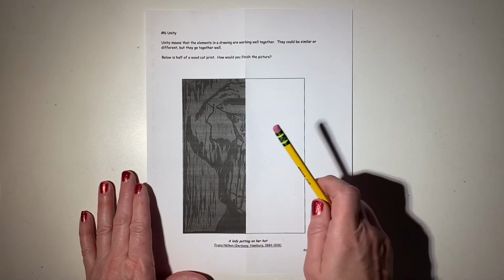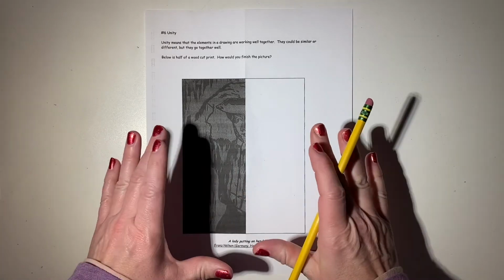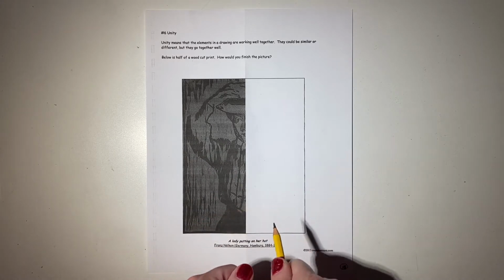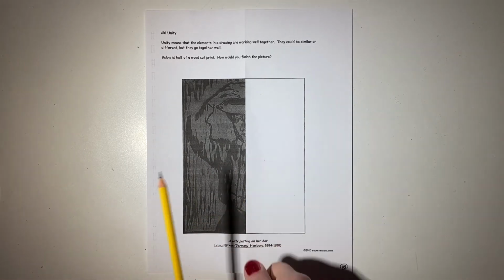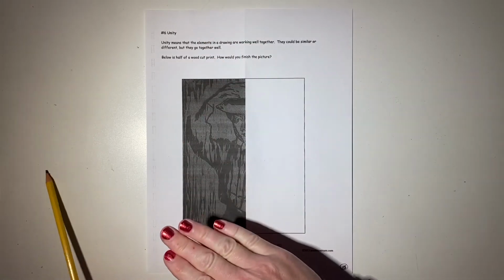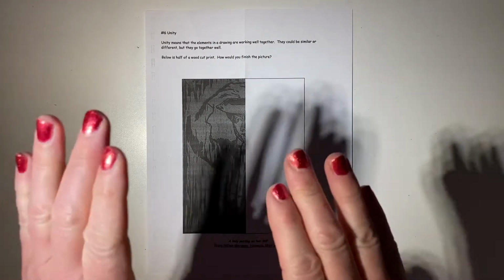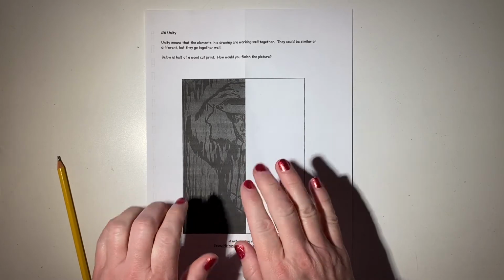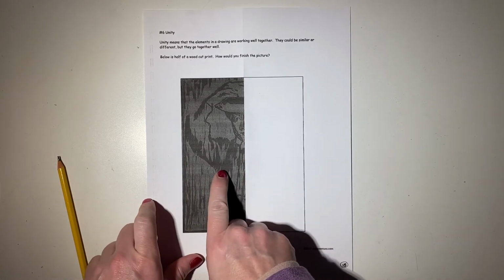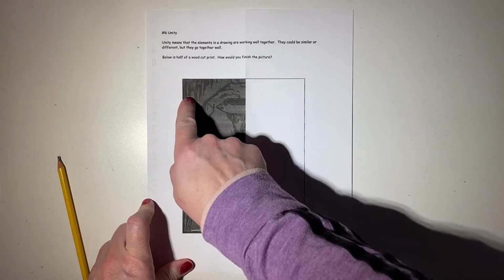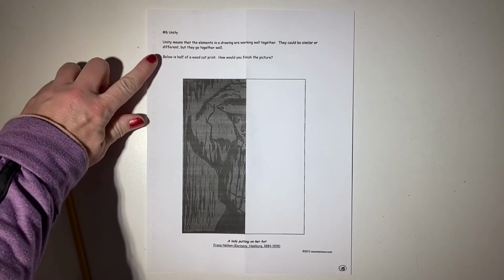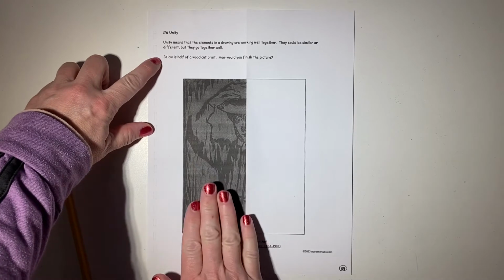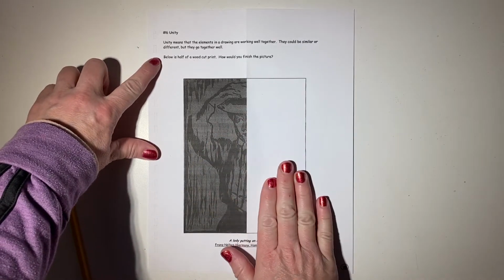When you create a woodcut, you have a piece of wood and you have a gouge, and it literally carves into the wood. You roll ink over the wood, and then you place a piece of paper and you press it on, and where the ink has been placed onto the wood, you get these strokes of color. And so on the assignment here, it says below is half of the wood print. How would you finish the picture?